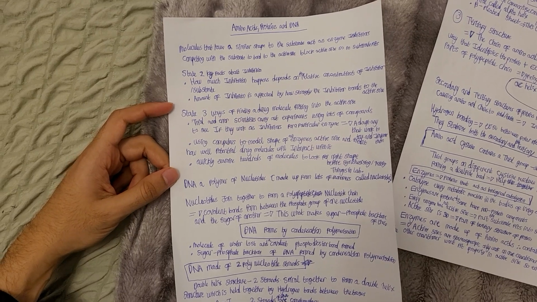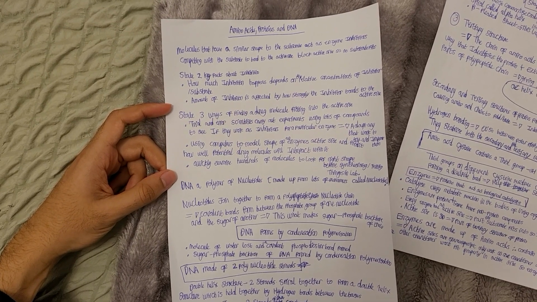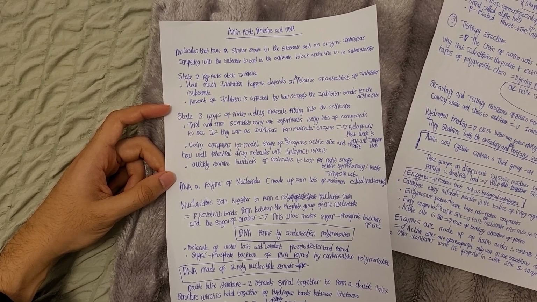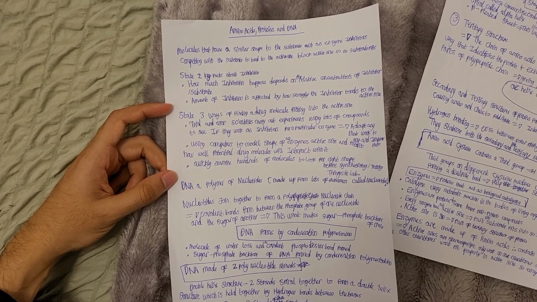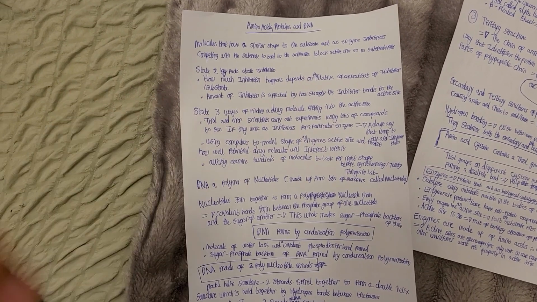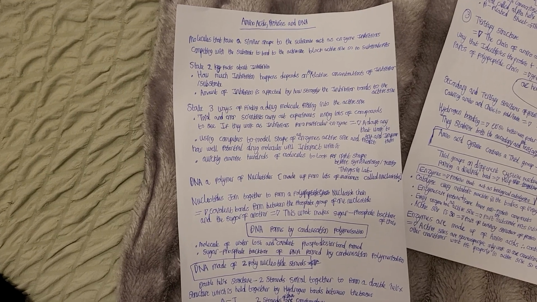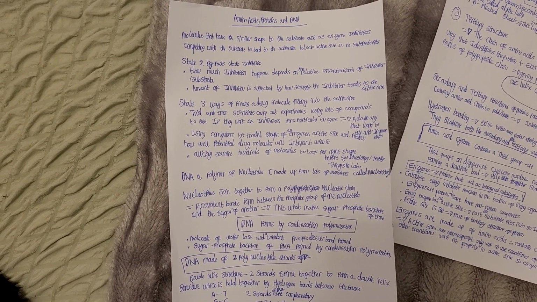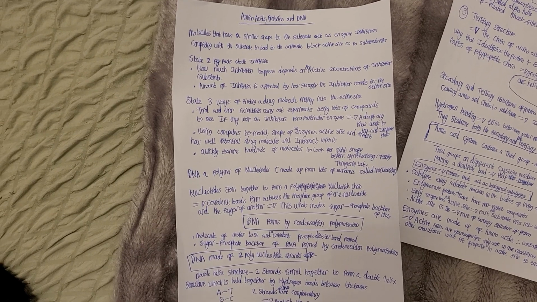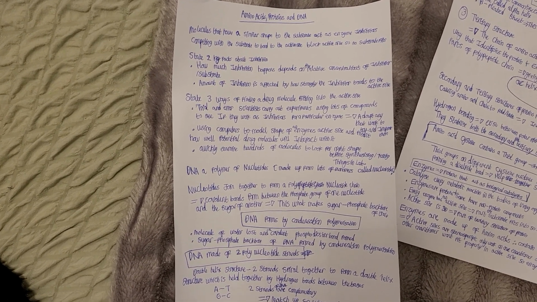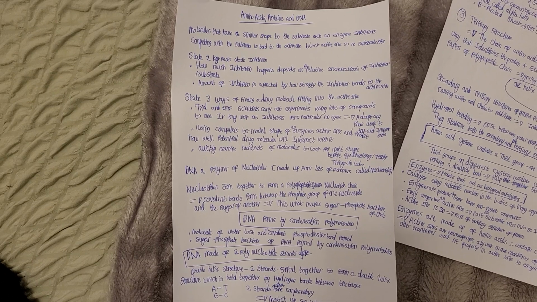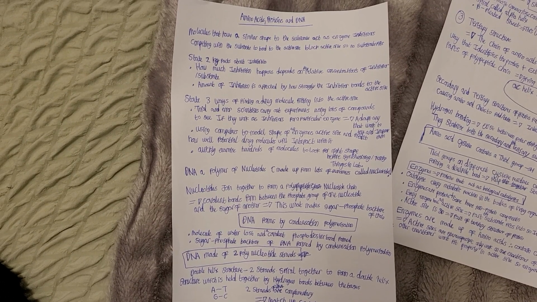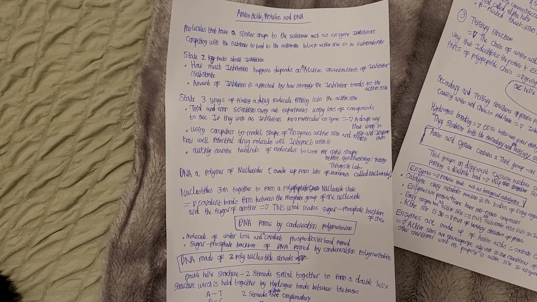DNA is a polymer of nucleotides, made up from lots of monomers called nucleotides. Nucleotides join together to form a polynucleotide chain. Covalent bonds form between a phosphate group of one nucleotide and the sugar of another. This is what makes the sugar-phosphate backbone of the chain.